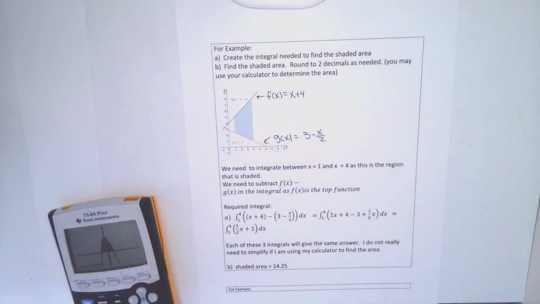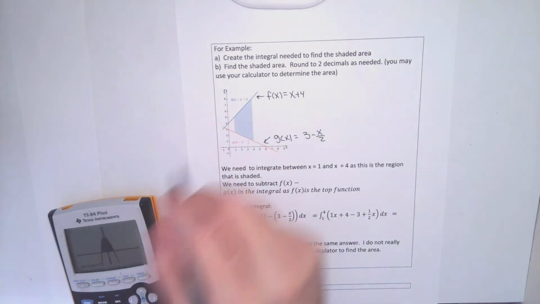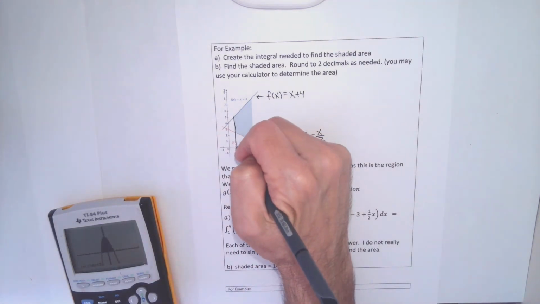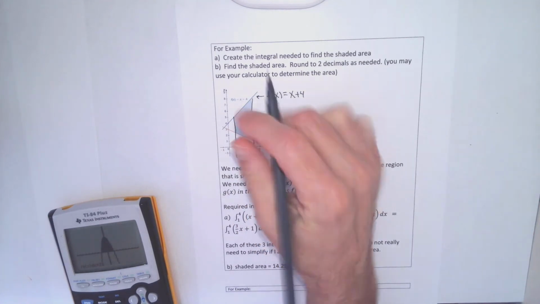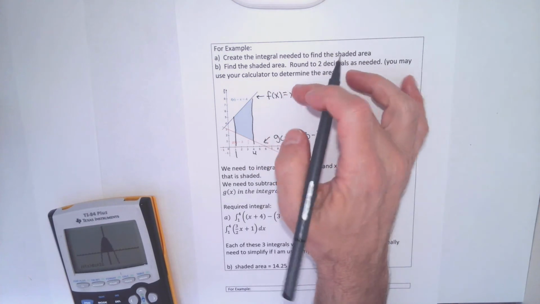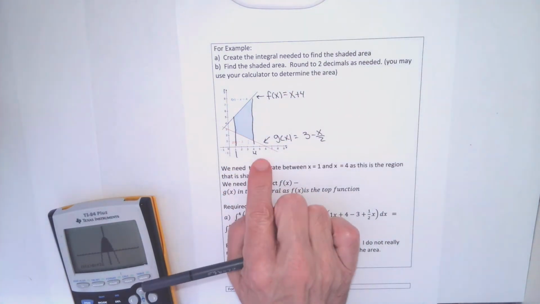Stole this from Google Images. It looked nicer than any picture I could draw. And the shaded area that's drawn goes between x equals 1 and x equals 4.